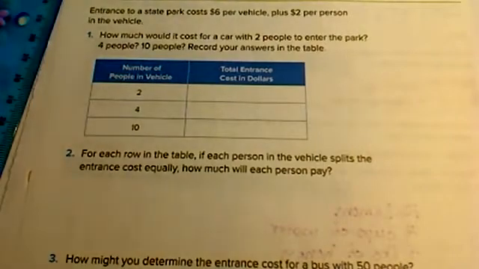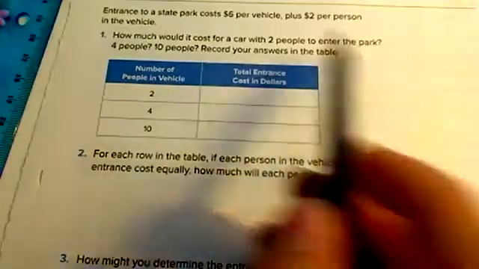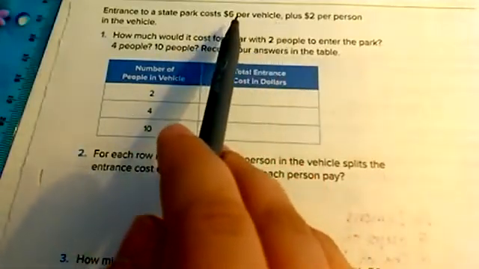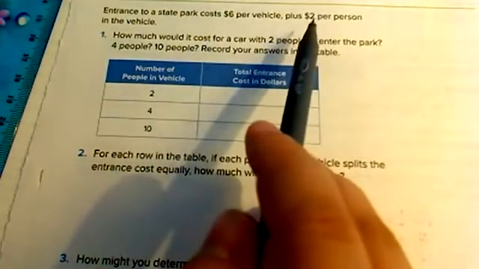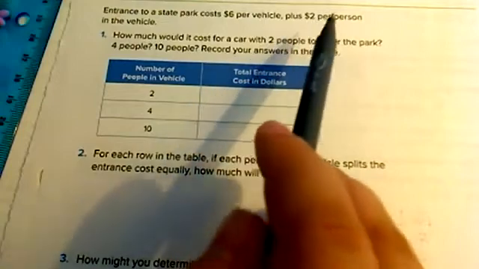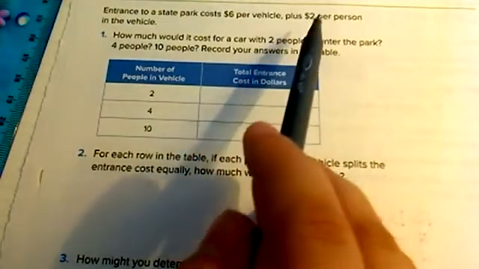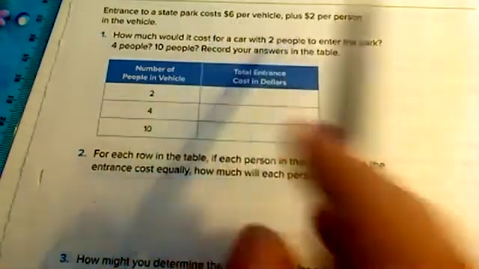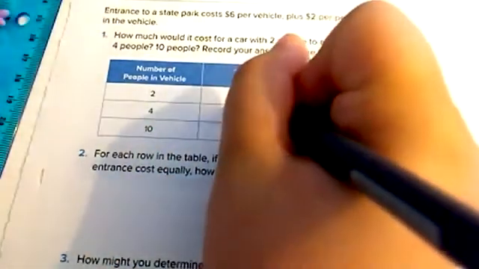So let's start with just that first one, 2 people in the park. We have 1 vehicle. We know our base cost for the vehicle is $6, and then it's $2 per person. So if there are 2 people in the car, we would have to multiply 2 times 2, which would give us 4. So 6 plus 4 would give us $10.